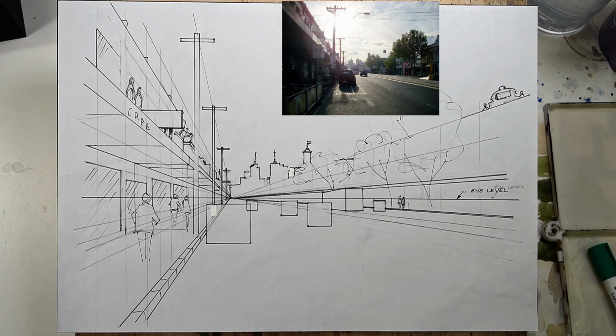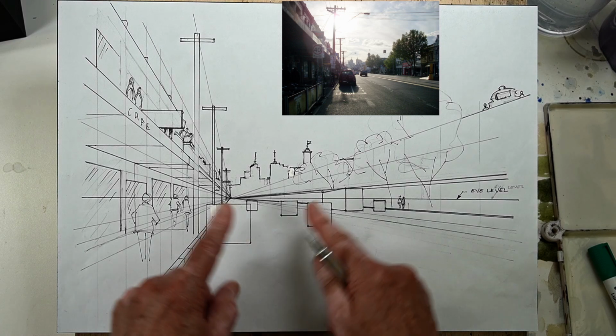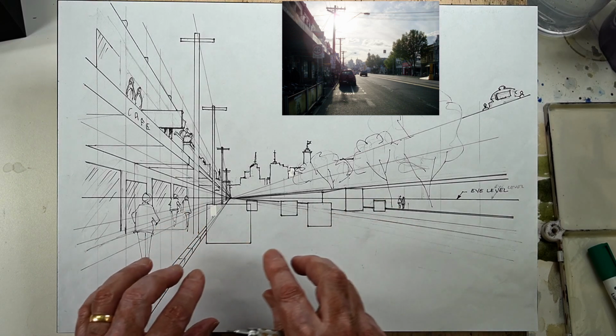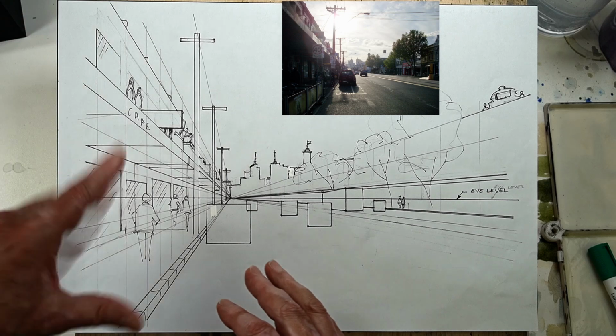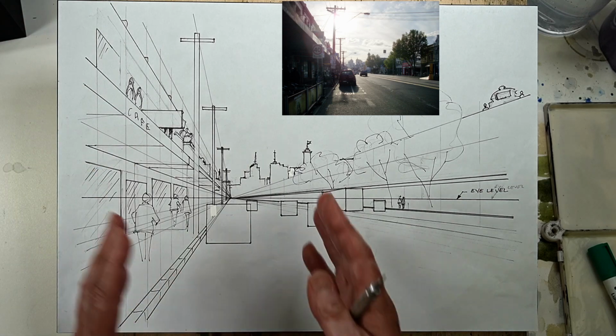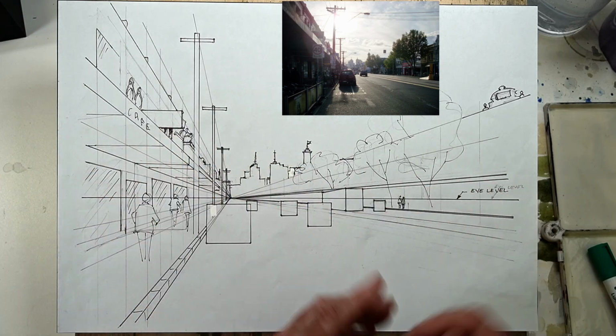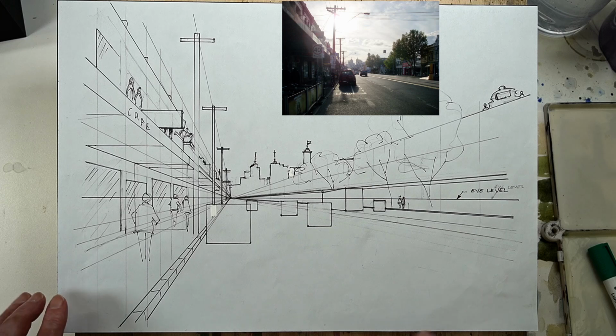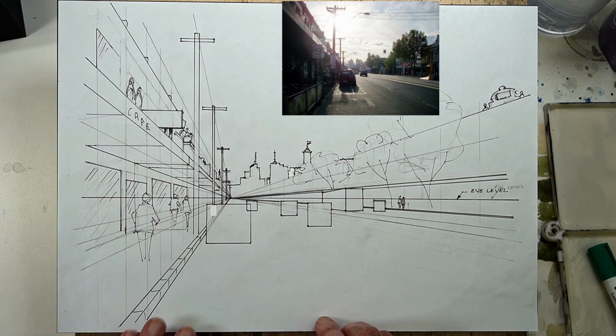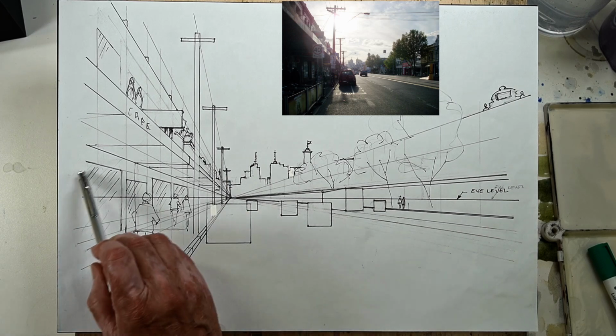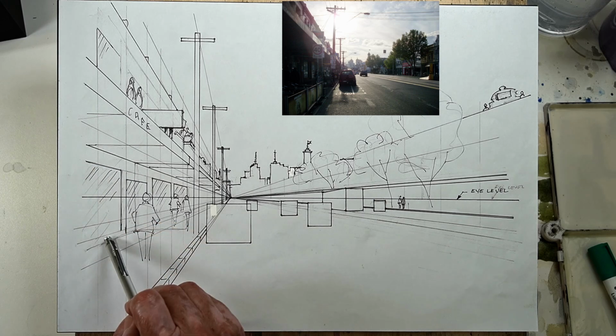Now at this point I could either finish putting in the cars and then put in the rest of the building, or I can do the building and then come back and do the cars. It doesn't really matter which one you do next. Here at this stage I've put in the windows.